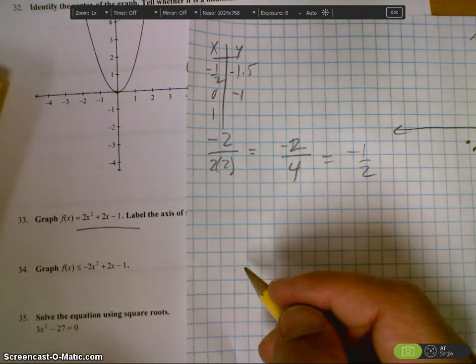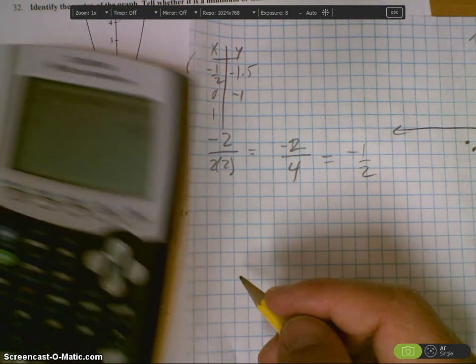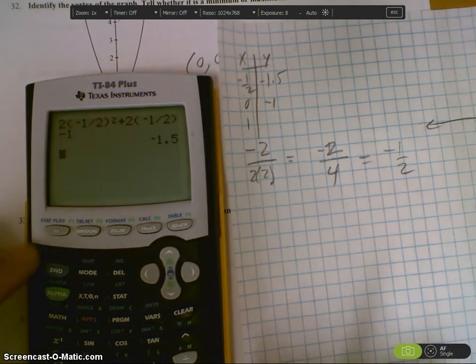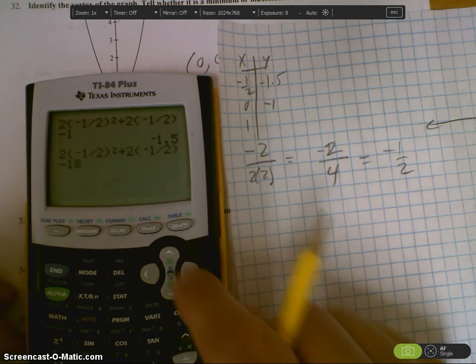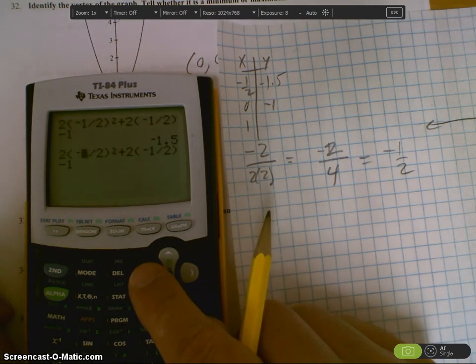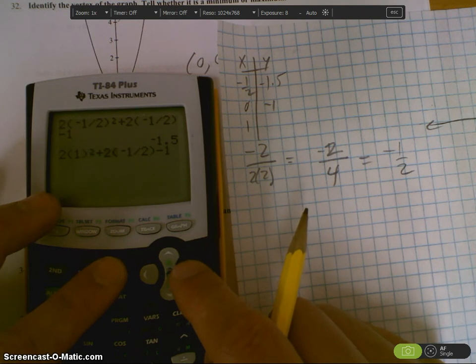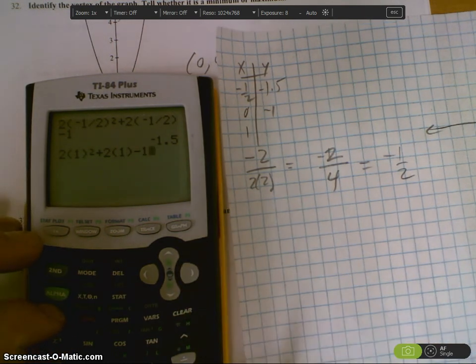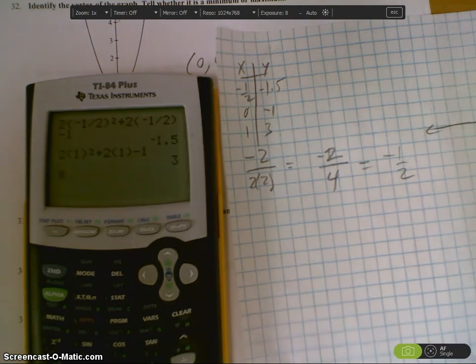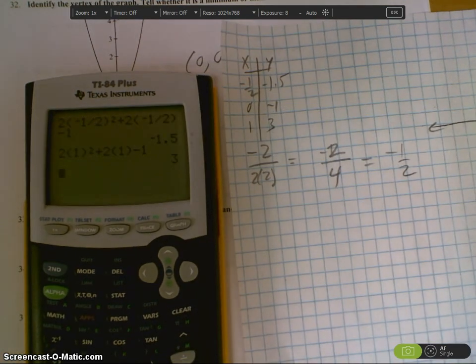And when I pick 1, we can quickly use the calculator again. If I do second entry, I can now edit this. And I'm plugging in 1, so I'm going to delete everything but the 1 in these. There we go. And I'm going to hit enter, and I get 3. So over 1, up 3, 1, 2, 3.